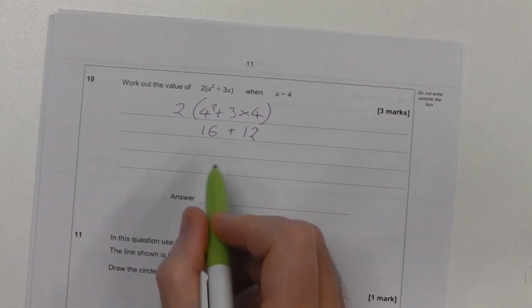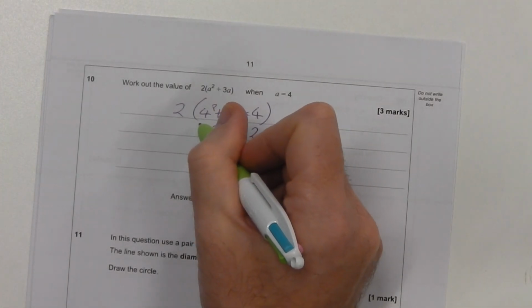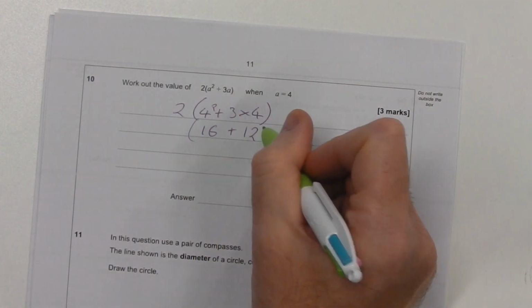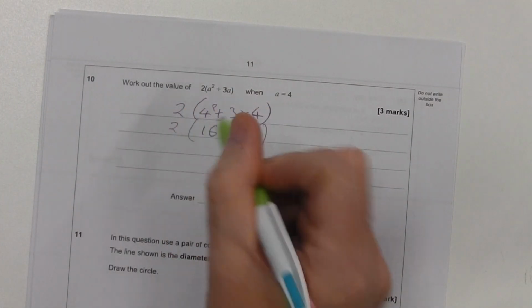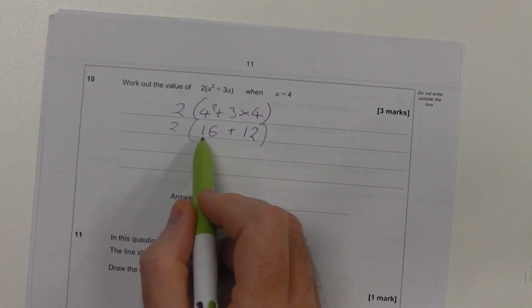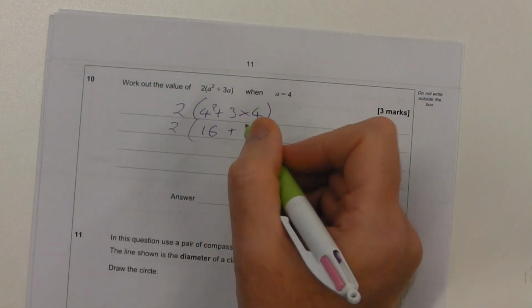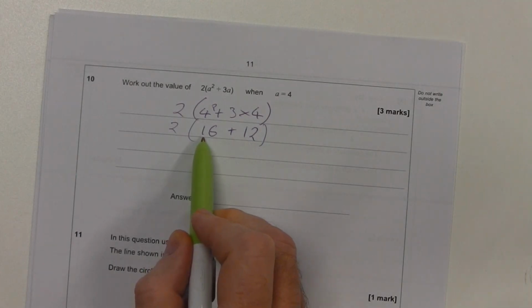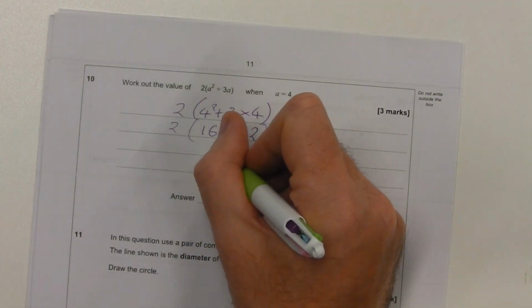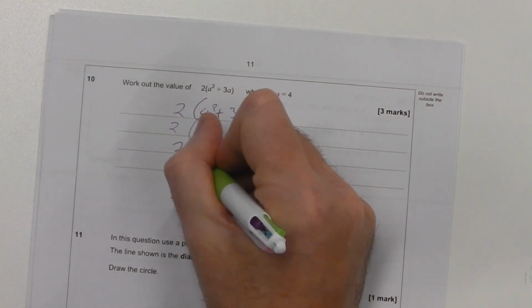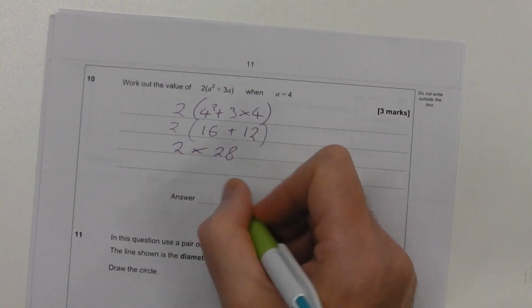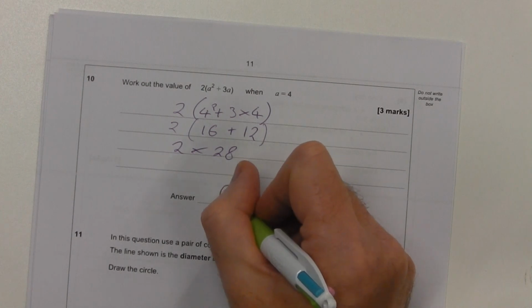I'm going to add those two together. Leave them in the brackets for now, and then obviously we need to times it by 2. So 16 plus 12, and as we look at that, we've got 28 there, and we're doing 2 times 28, which gives us 56.